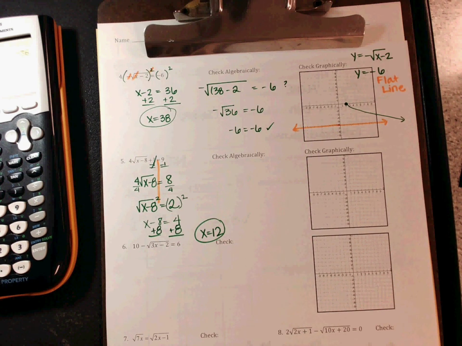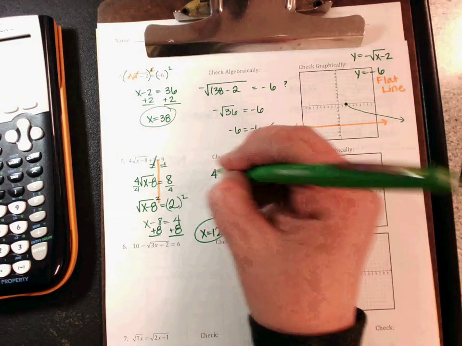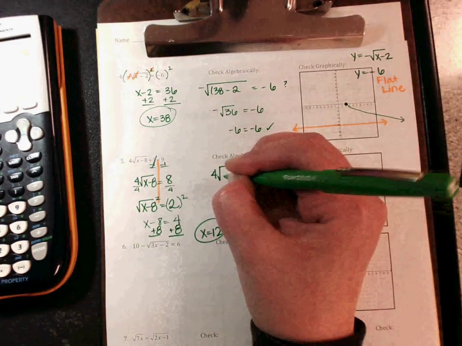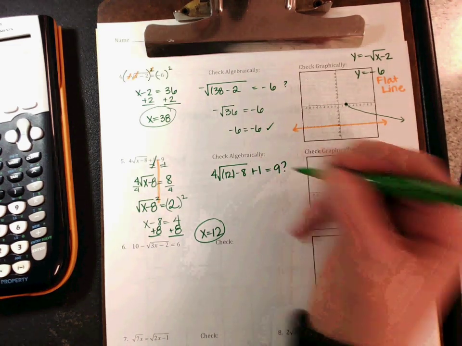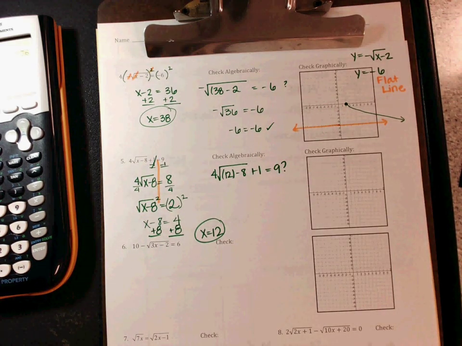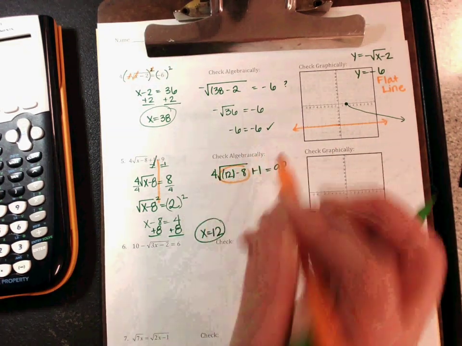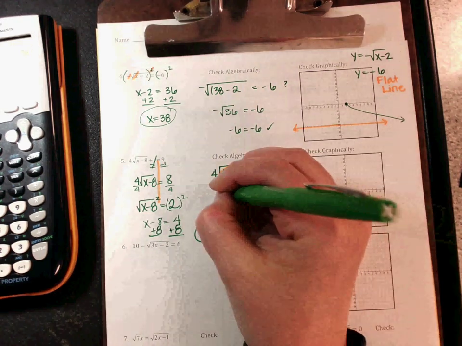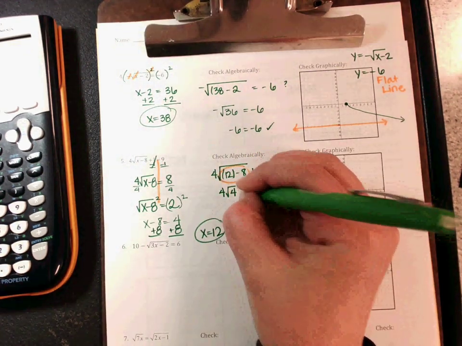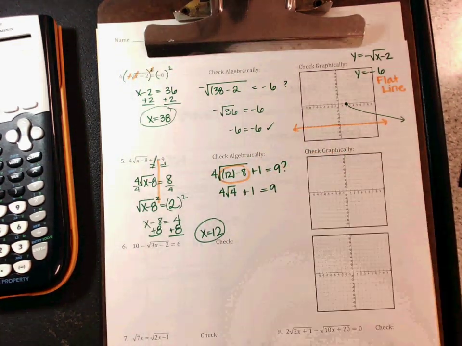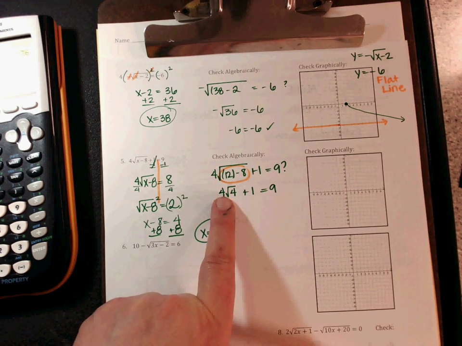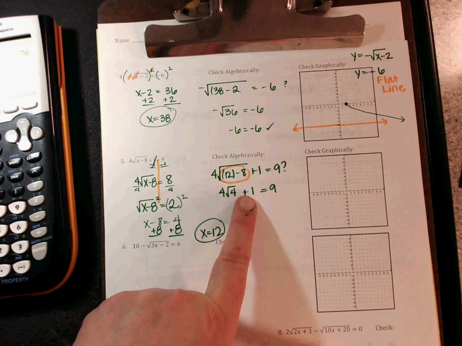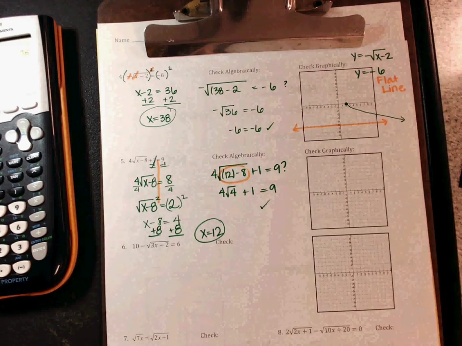Okay, I'm going to plug in my 12 to the equation. So I get 4 square root 12 minus 8 plus 1 equals 9, question mark. Okay, inside the square root, what is 12 take away 8? 4. And what is the square root of 4 going to be in just a second? 2. Square root of 4 is 2. What's 2 times 4 here then? 8. And is 8 plus 1 9? Okay, so I'm just going to put a check.